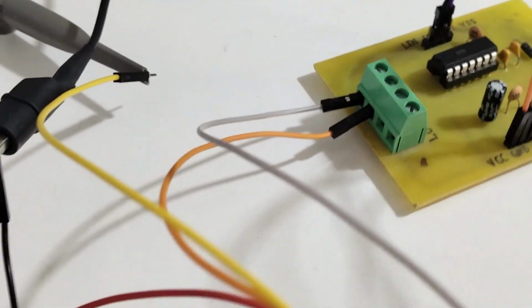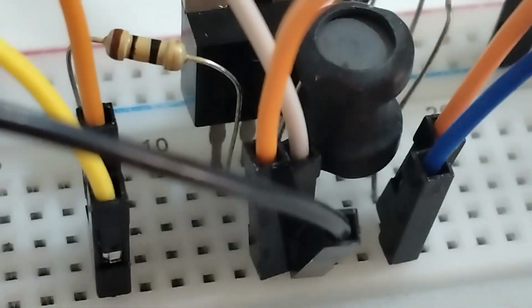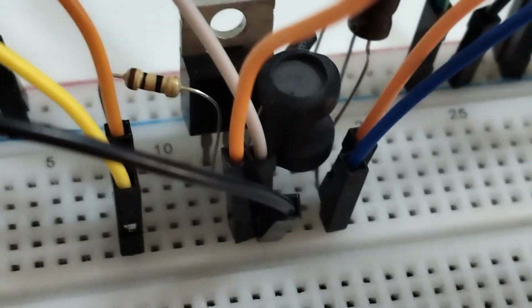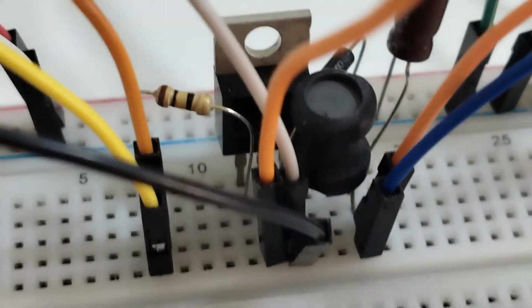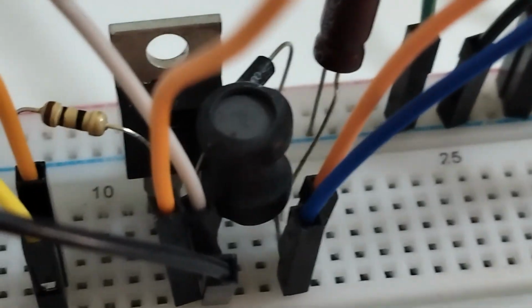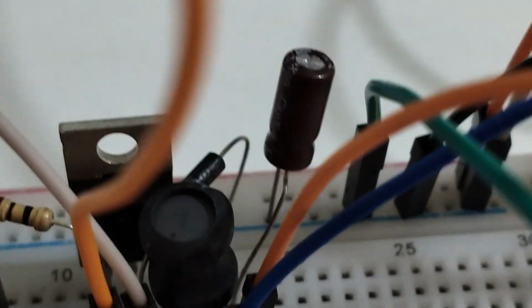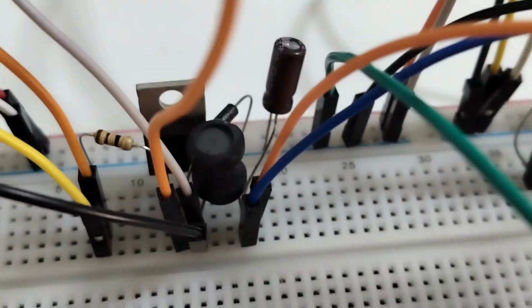So yeah, we don't want that. And that goes to our output here, which is the power circuit. There's the MOSFET, the 10 ohm gating resistor. There's the inductor. It's quite close to it. It can cause some EMI issues, but for now it should be fine. There's the freewheeling diode, and that's the capacitor output.